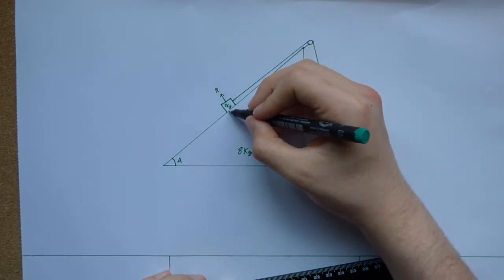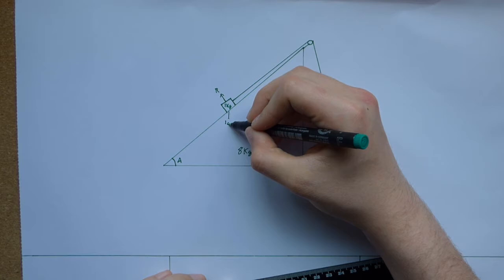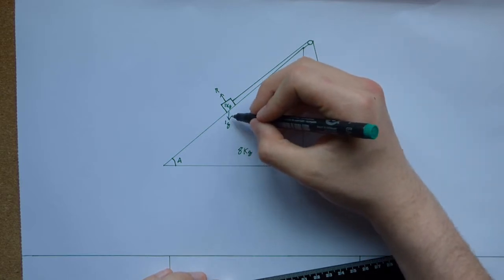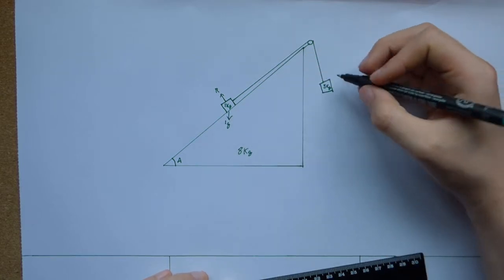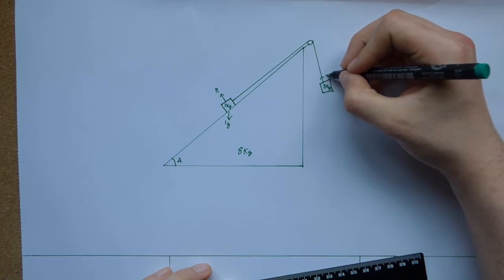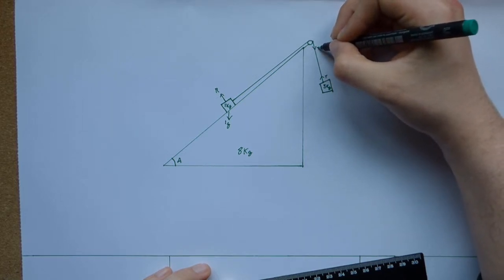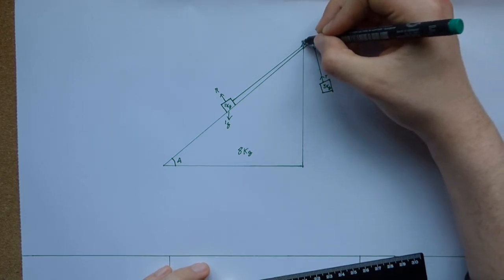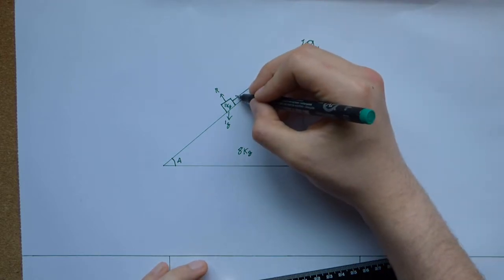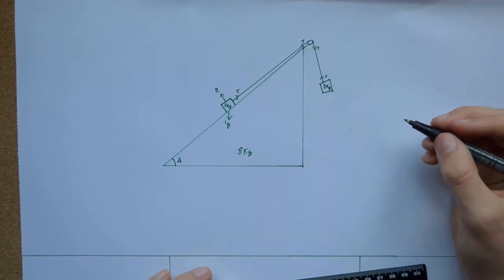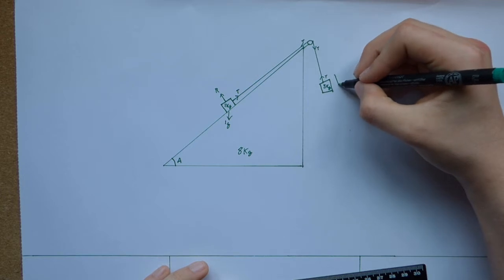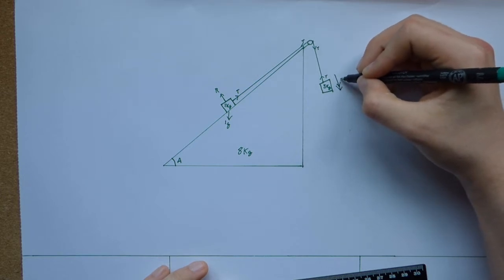So this 1 kilogram mass has a restorative force, or the normal force pushing against it from the wedge, and it's got its own weight force of 1g. The 5 kilogram mass has got the tension force from the string pulling it back up, and the 1 kilogram mass is also affected by the tension because it's on the same string.